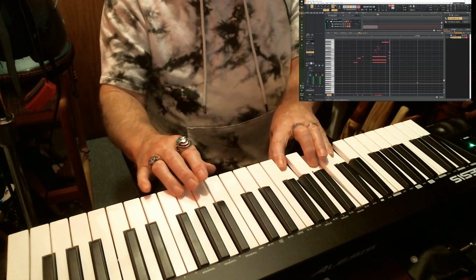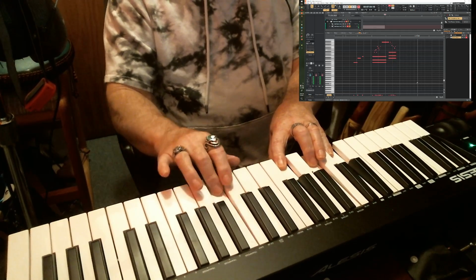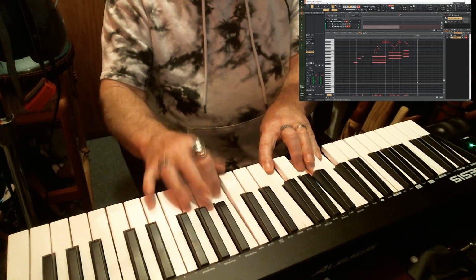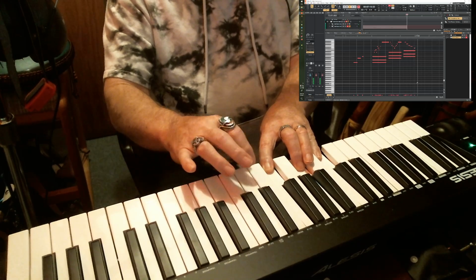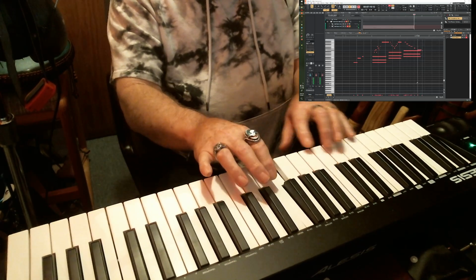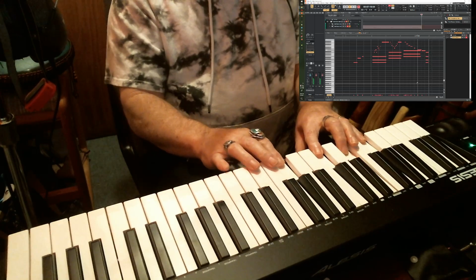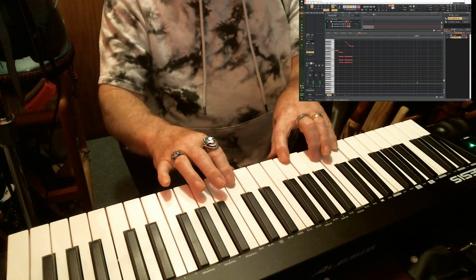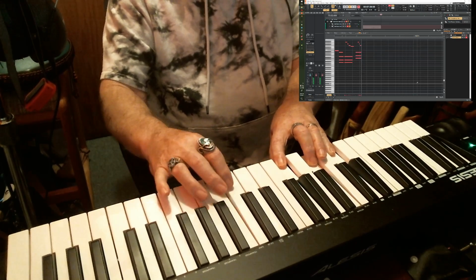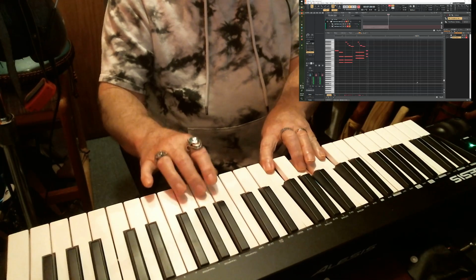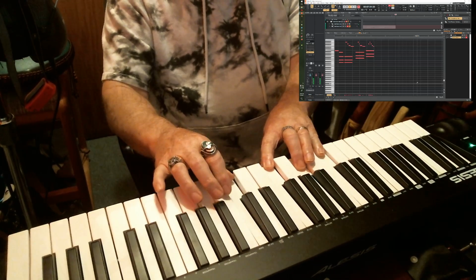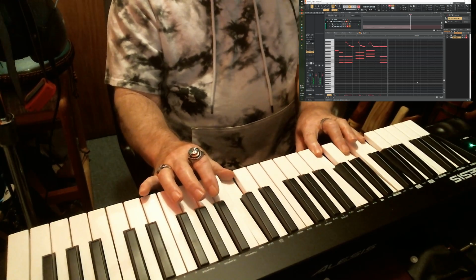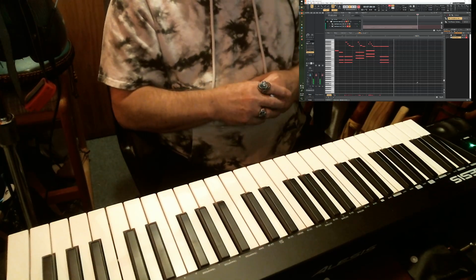To D minor, E minor. Okay, so that's essentially what a mode is.